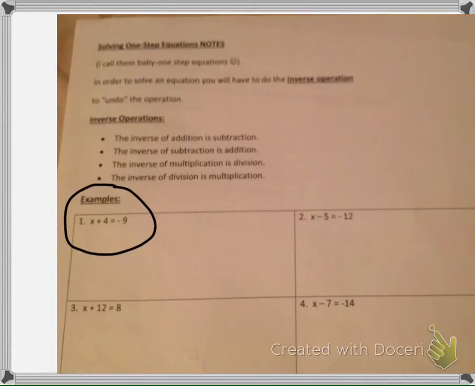The inverse of addition is subtraction. It's the opposite, basically. So if you have an addition in your problem, to get rid of it, you are going to subtract. The inverse of subtraction is addition. So if you have a subtraction in your problem, you're going to add to solve it.